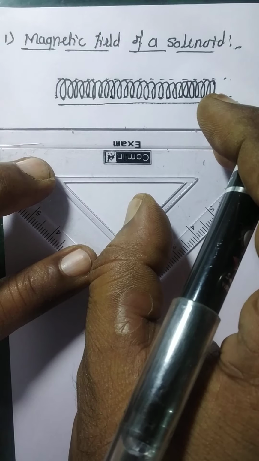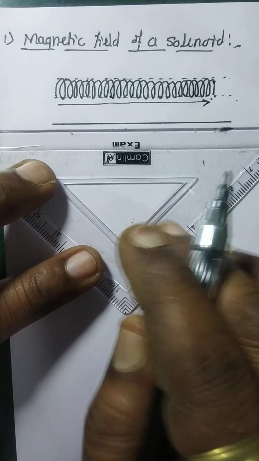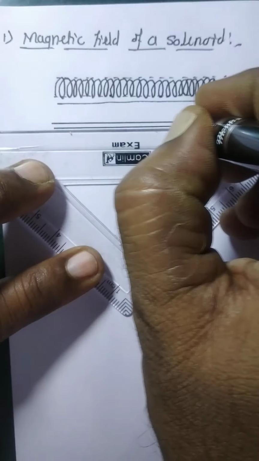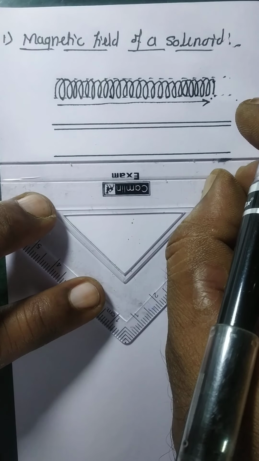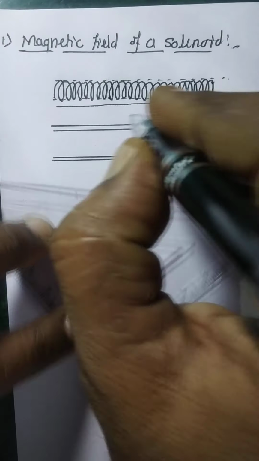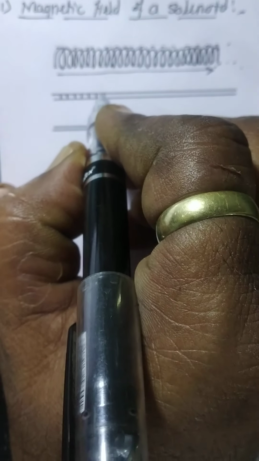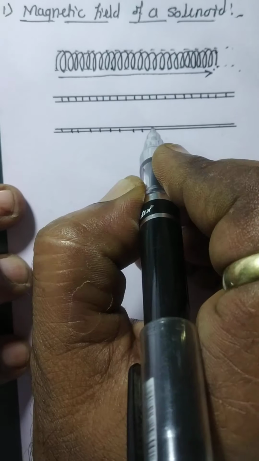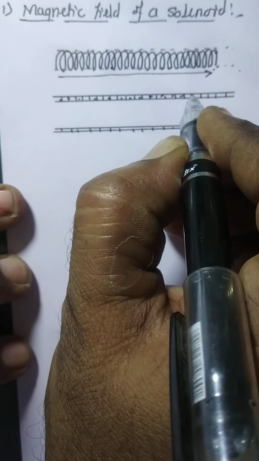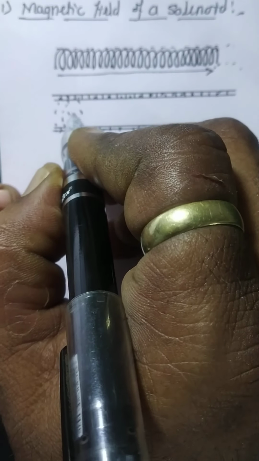Suppose this one as a solenoid, हा solenoid मी इथे दाखवतोय. खर तर हे सर्व पॉइंट्स काय आहेत तर ते कॉइल आहेत. अशा ह्या सर्व अशा कॉइल्स आहेत या ठिकाणी.